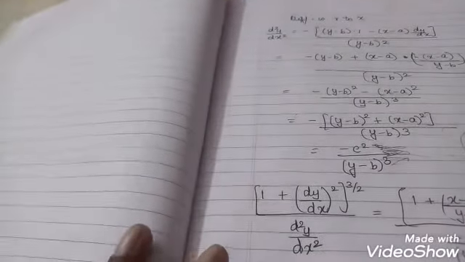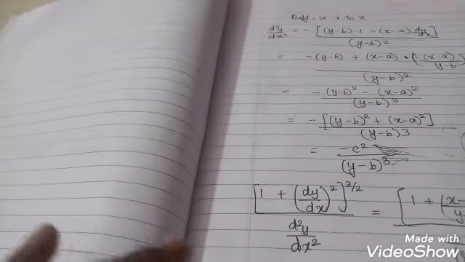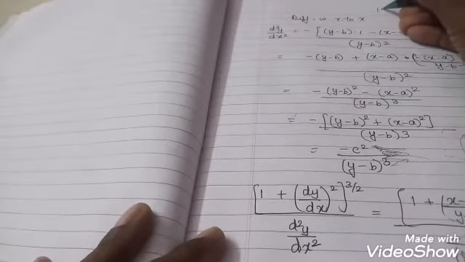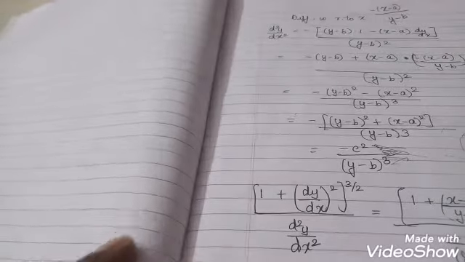Okay. Now the next step is to find out what is d squared y by dx squared. So we'll see how we can find out d squared y by dx squared here. Differentiated, what will you have here? It's minus of (x minus a) divided by (y minus b). This is what you have here.